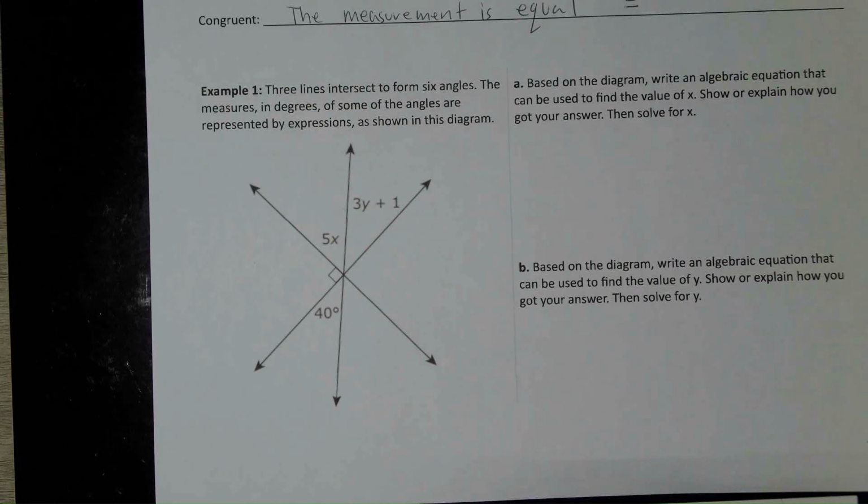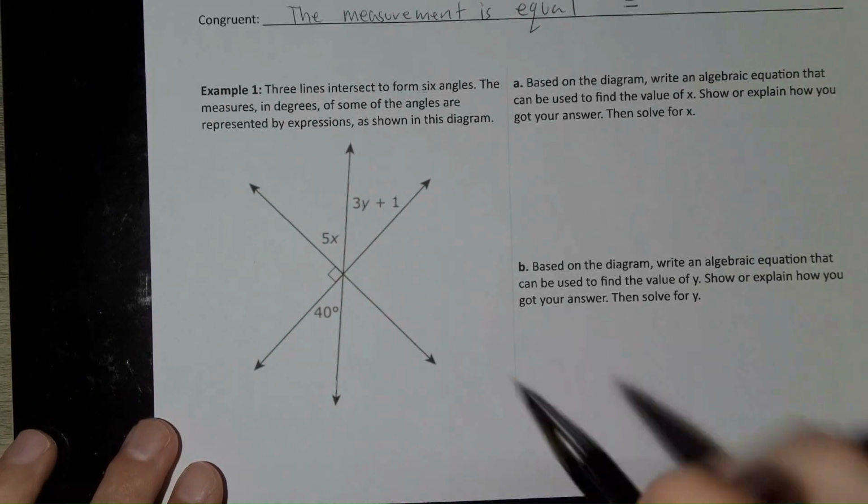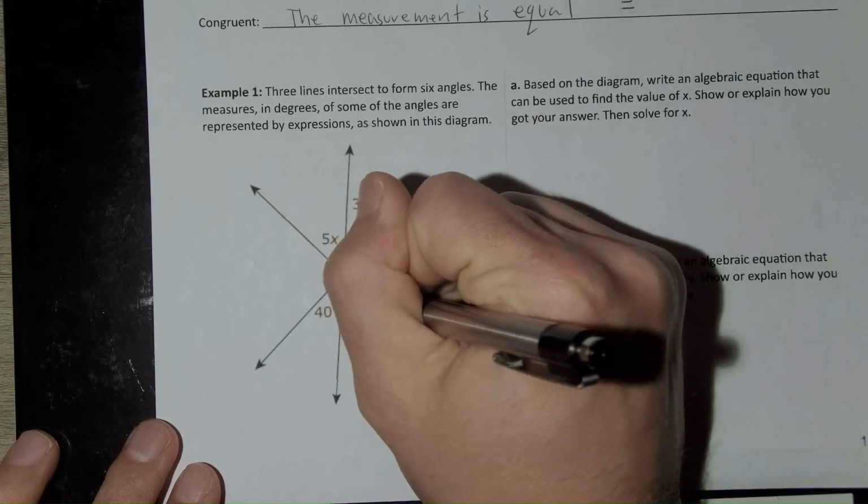When you're doing problems like these, whenever it's angles, what you should do is find all the vertical angles first. That's the easiest because there's a million ways to solve these problems. First off, find the vertical angles. What is opposite of 5x? Well, it's this angle here. So that means this angle is also 5x.